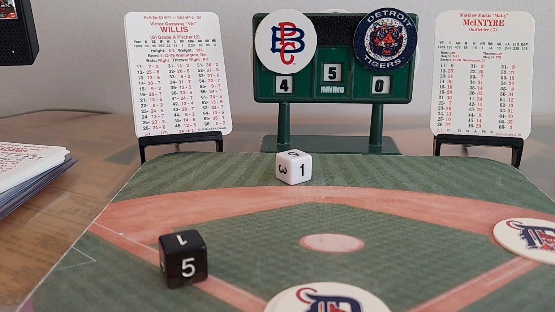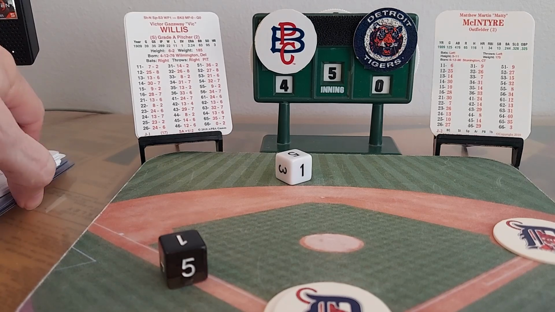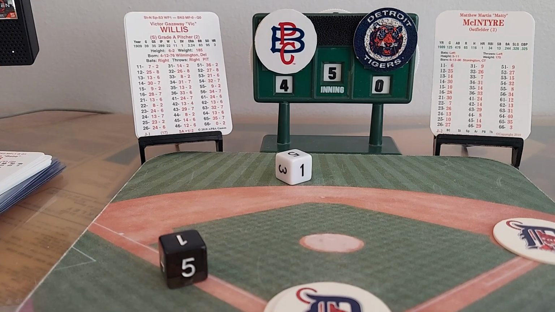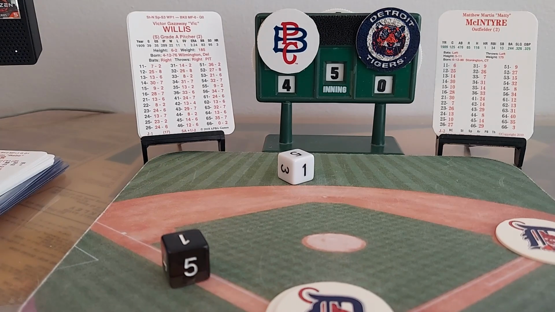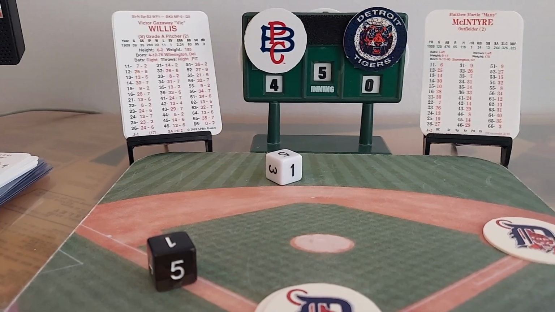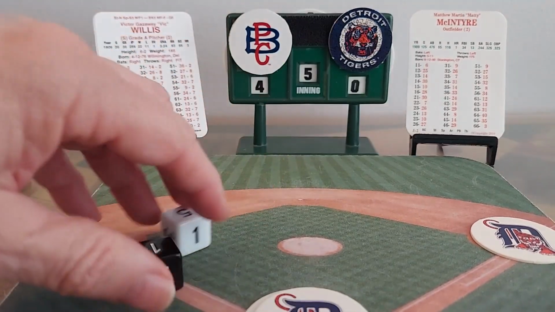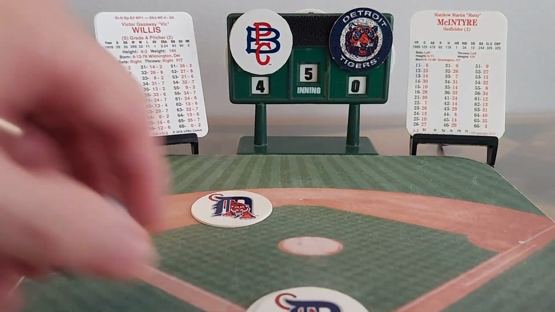Okay, Detroit's going to go to the bench and pinch hit for the pitcher George Mullen, down by 4 runs. Pinch hitter is going to be Matty McIntyre, left-handed batter from Stonington, Connecticut. Willis into the stretch. Here's the pitch to McIntyre. The runner is going.